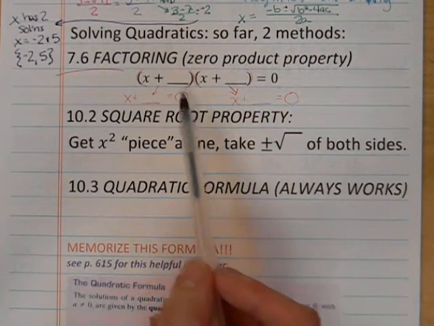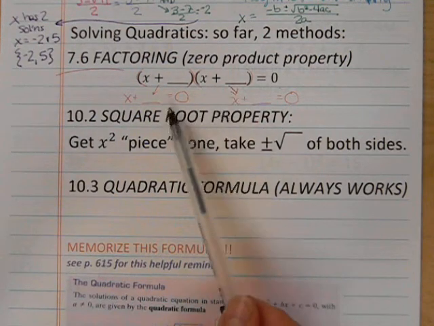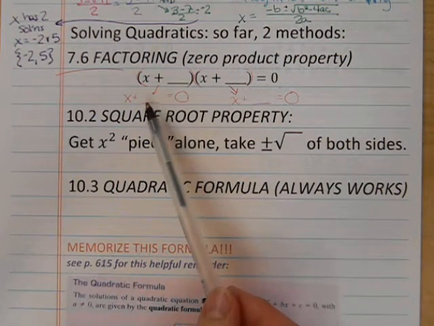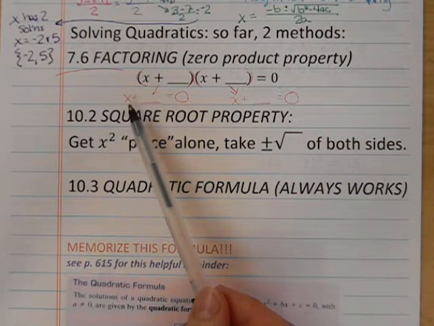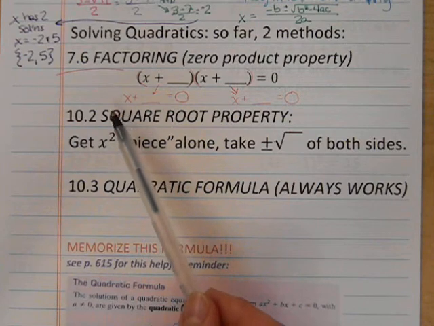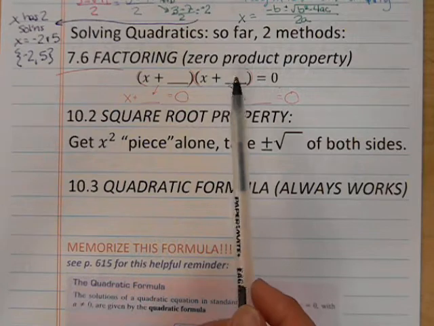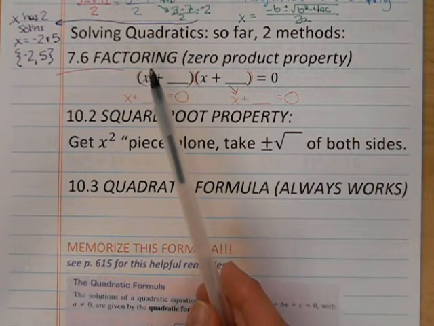Well, what we discovered fairly quickly is that there are a lot of quadratics that don't factor nicely. There's a lot of answers for x that aren't rational numbers. There might be radicals involved or fractions, things that might be difficult to obtain just with factoring, or impossible to obtain with factoring.